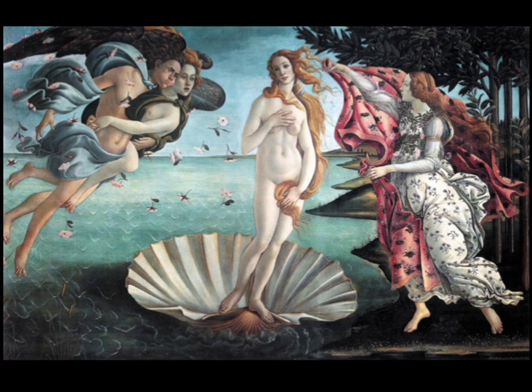So here is an example of one of the artists that tended to work in tempera. His name is Botticelli, and this is called the Birth of Venus, one of the most famous paintings that we have. And he really held on to tempera for a little bit longer than most artists, because by this time most artists were making the transition to oil paint.